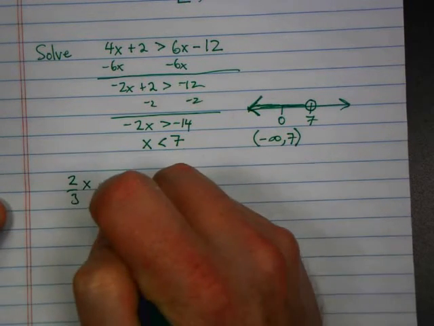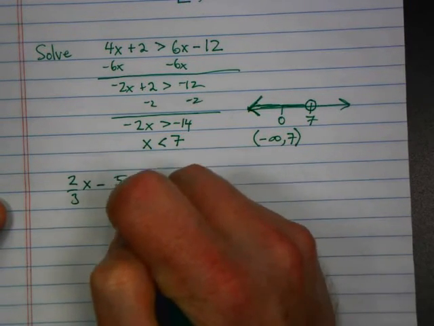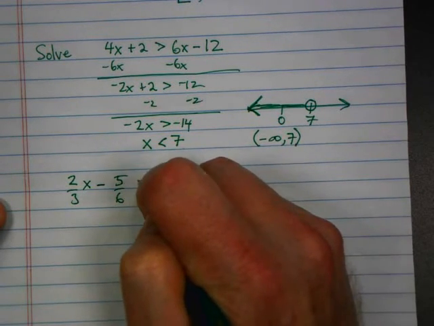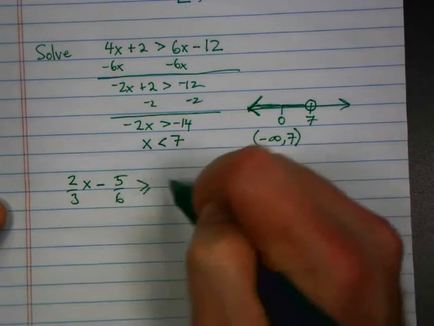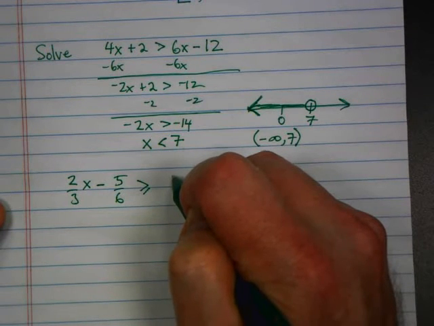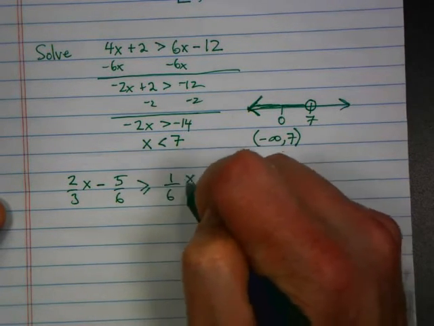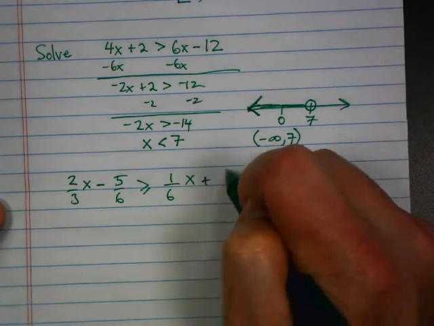2/3 x minus 5/6 greater than or equal to, I don't know, how about 1/6 x plus 1/12.